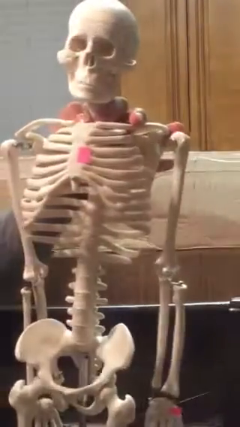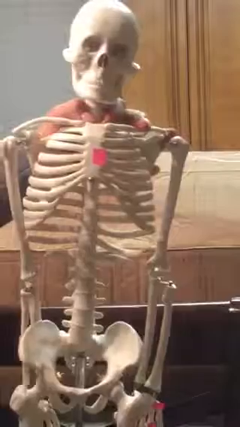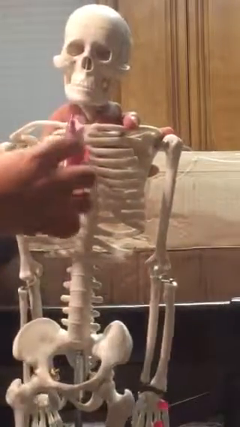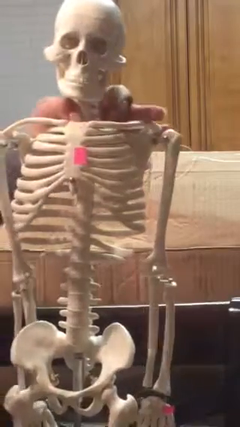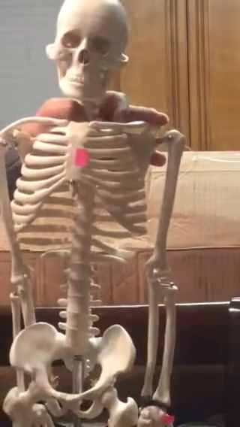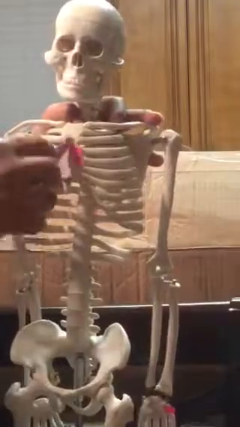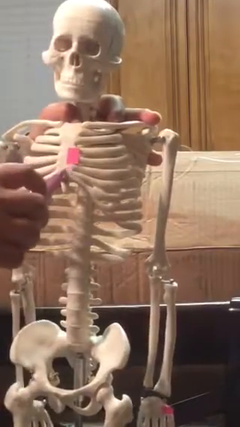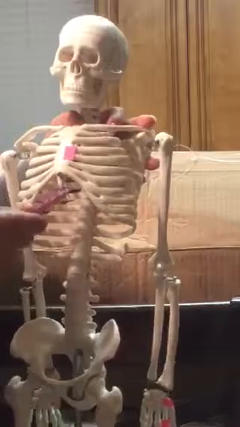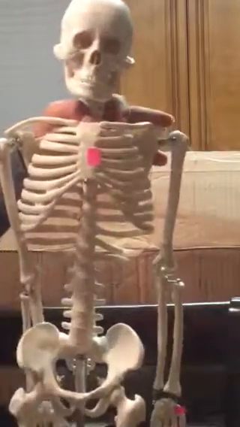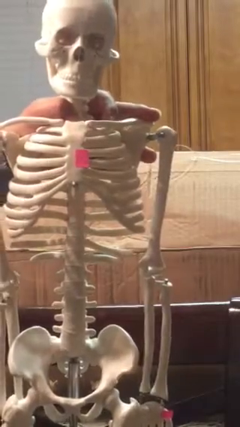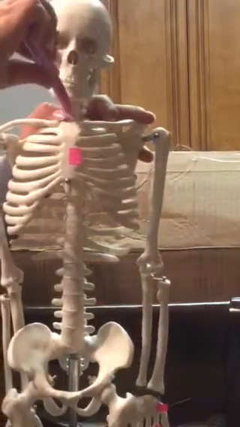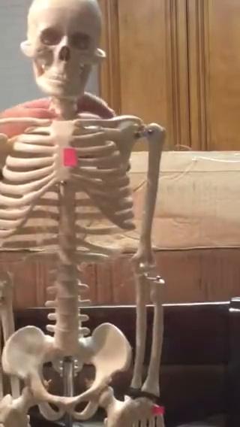And we'll move on to the sternum and the ribs. So this is the sternum. This upper part is the manubrium. This right here is the body of the sternum. This right here is the xiphoid process. And this upper part right here is the jugular notch.